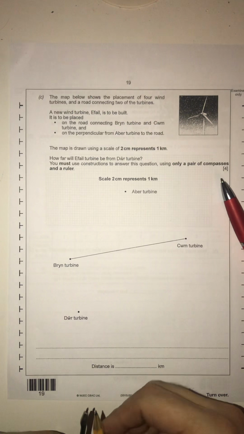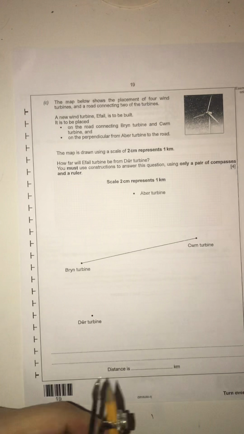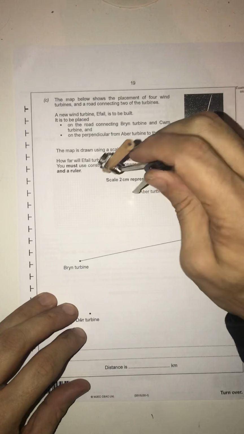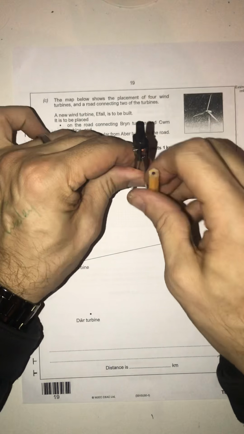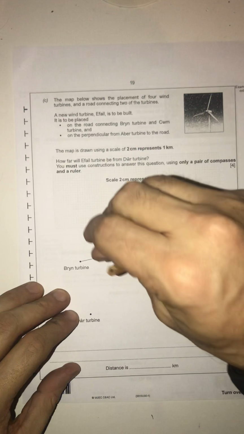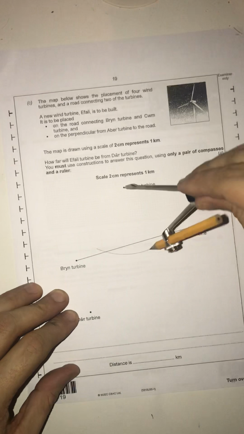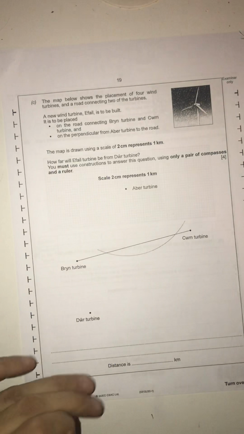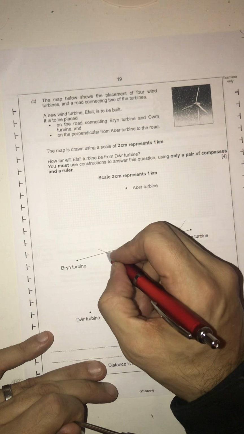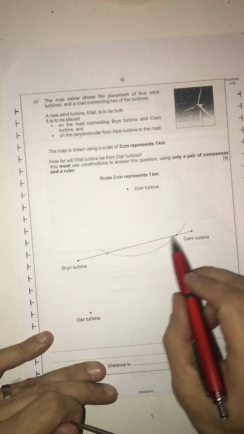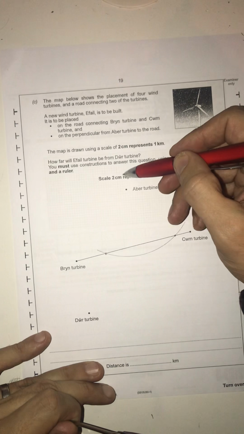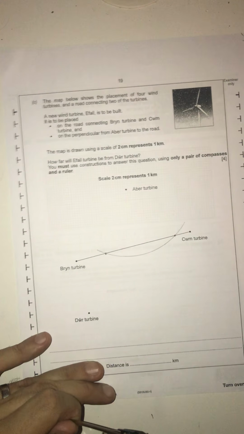So, first thing you need to do is to open your compass up, put your point on Aber turbine, and then open your compass up to make an arc which crosses the road there. What we actually need to do then is bisect that point and that point there. So this bit of line here, if we create the perpendicular bisector of these 2 points here, that should go exactly through that point at 90 degrees to the road.